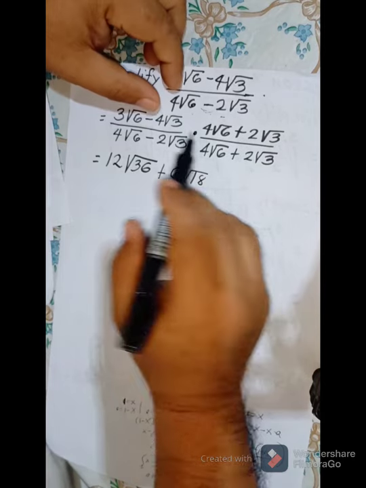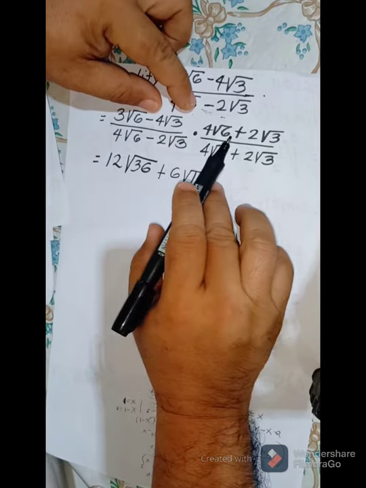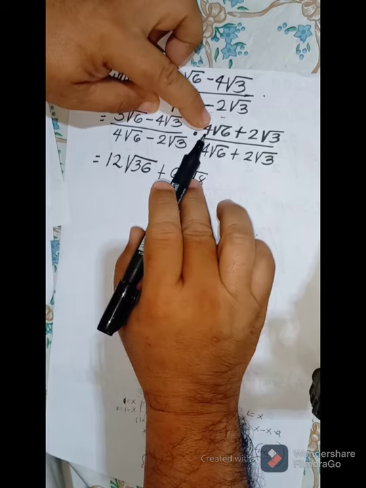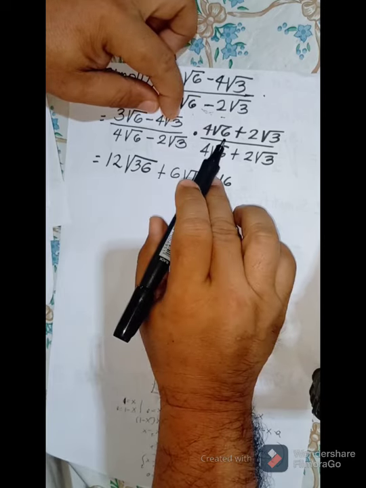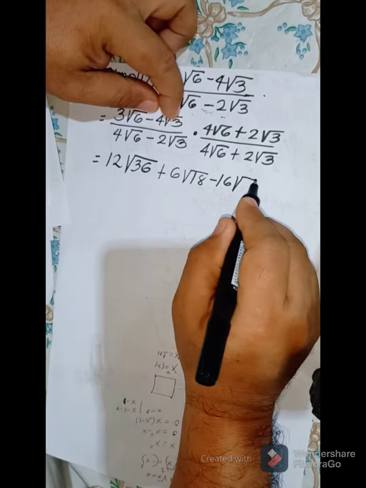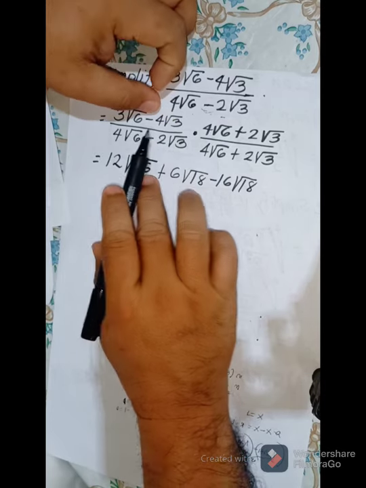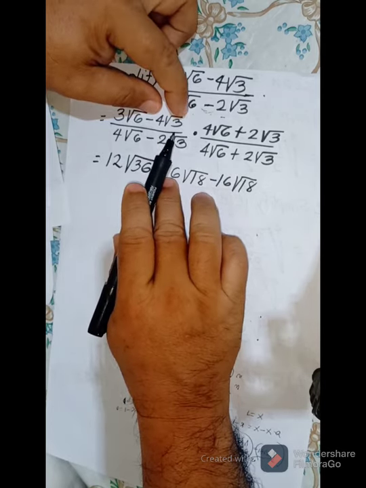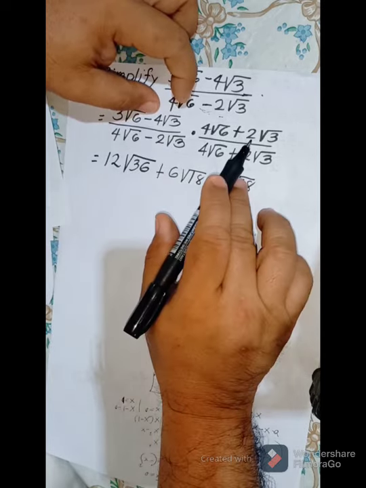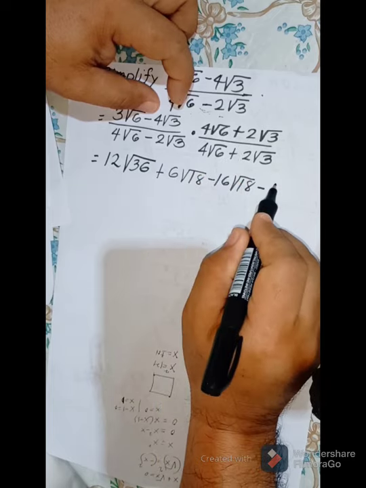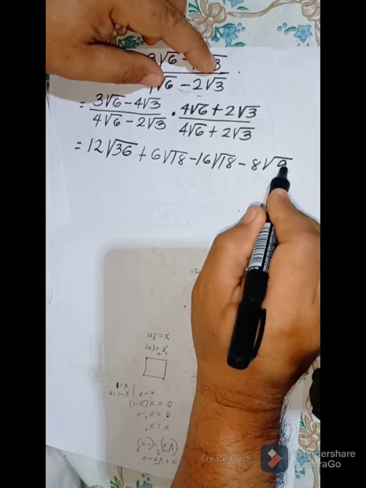I, inner terms, negative 4 square root of 3 times 4 square root of 6. So negative 4 times 4 is negative 16. Square root of 3 times square root of 6 is square root of 18. For the last terms, negative 4 square root of 3 times 2 square root of 3: negative 4 times 2 is negative 8. Square root of 3 times square root of 3 is square root of 9.